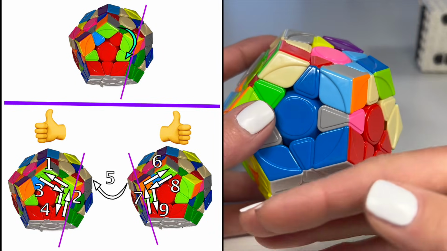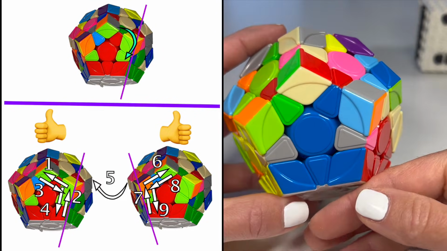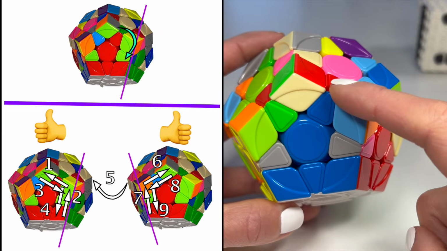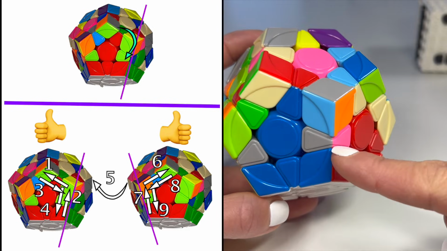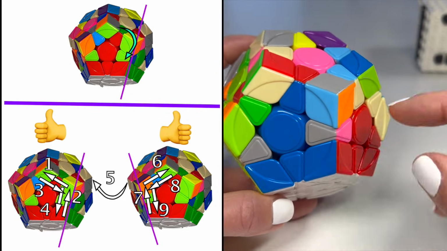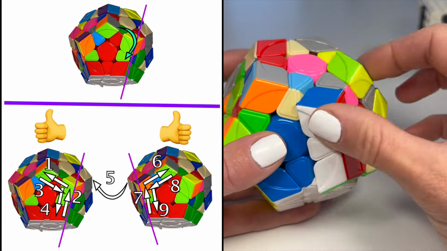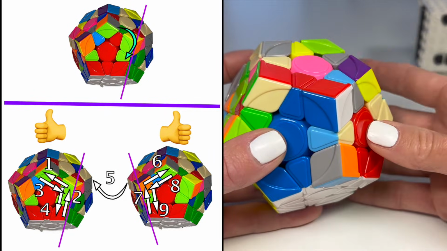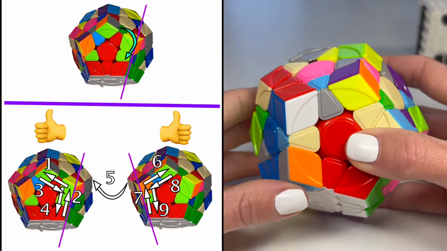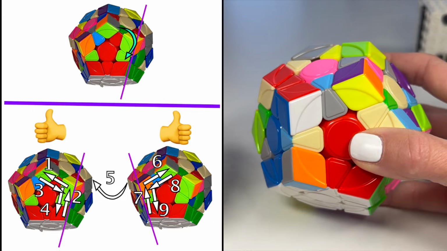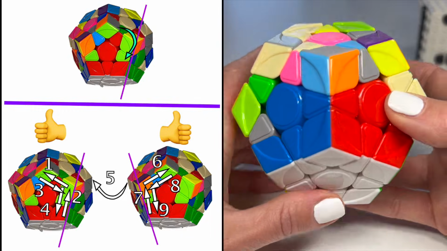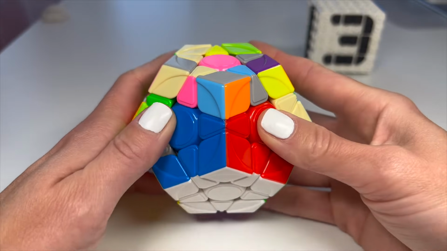Hold the Megaminx, the white side is on the bottom. Our edge is in front of you. Placing the edge to the right always begins with the right-hand algorithm. Let's apply the algorithm. 1, 2, 3, 4, 5. Look at the white part. Now we should do the left-hand algorithm. 6, 7, 8, 9. We have solved the blue-red edge.